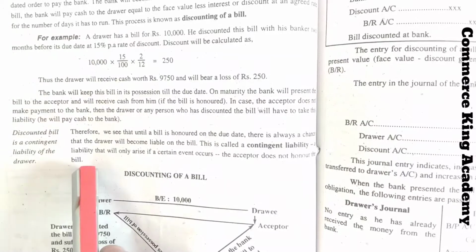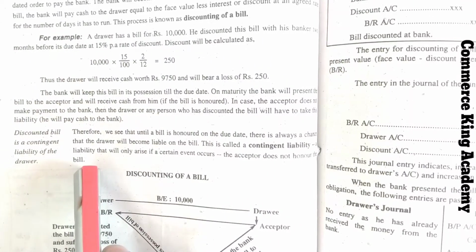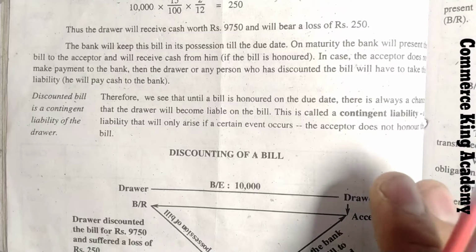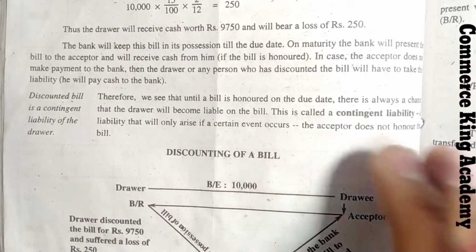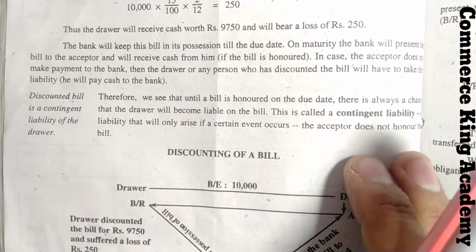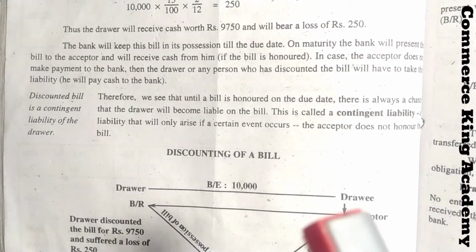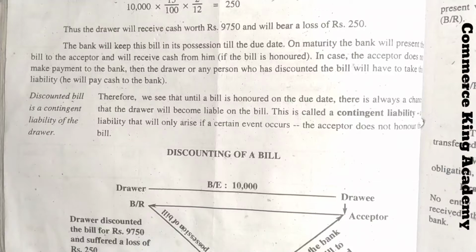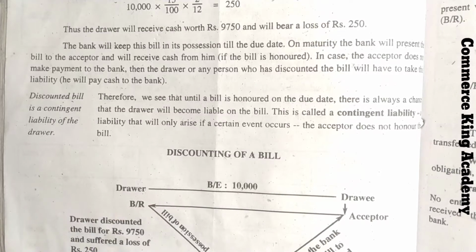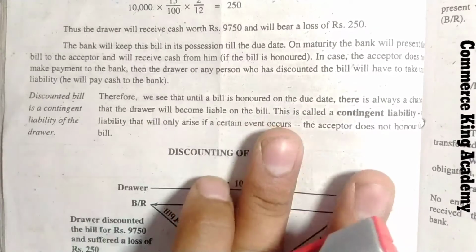As I said earlier, in case of dishonor of the bill of exchange, the drawer will be liable to pay the payment to the bank in case of dishonor by the acceptor. And after that, the drawer will claim the payment from the actual acceptor.